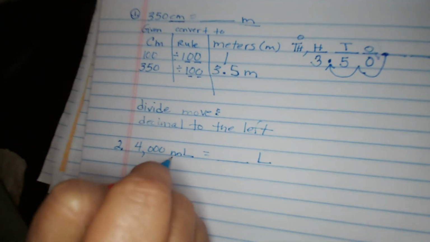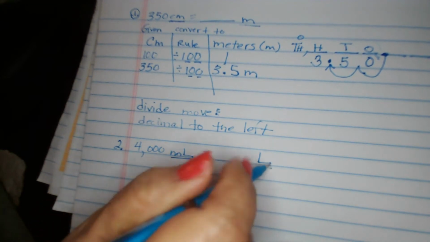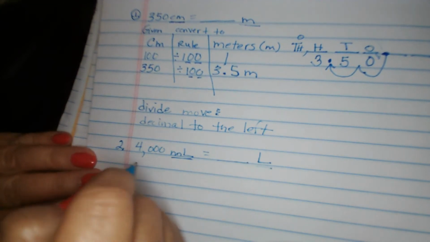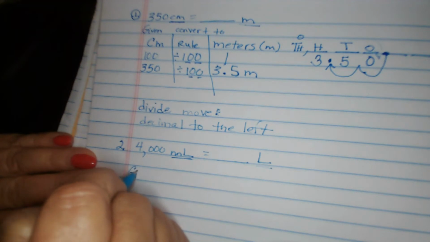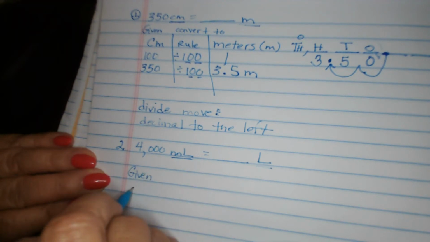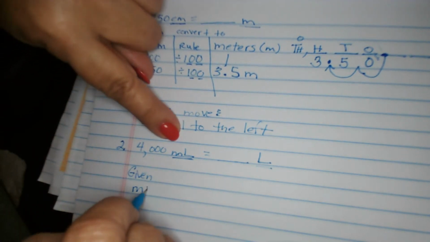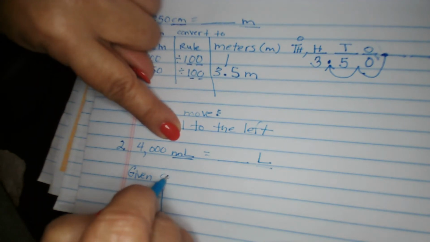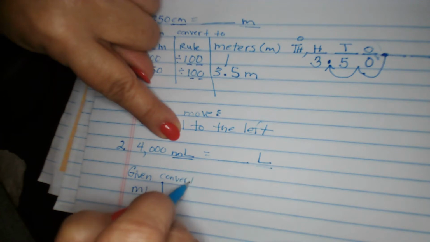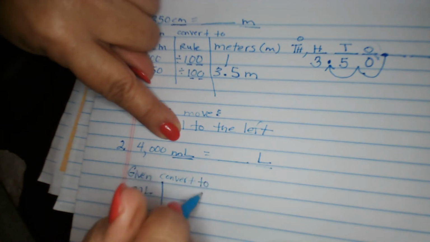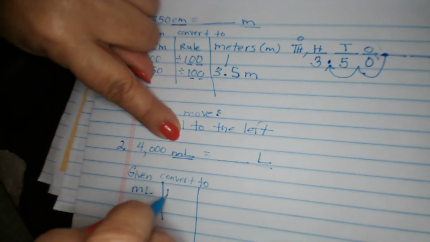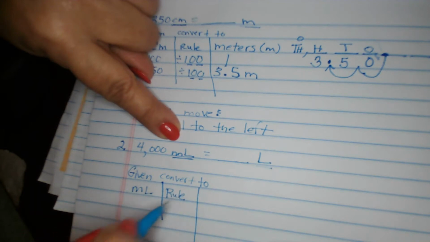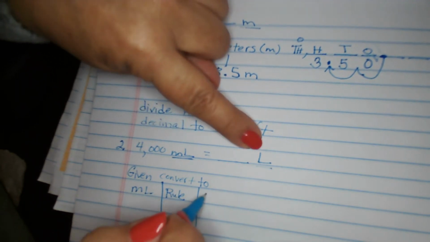So here's my mL to my L. If this is getting confusing, just write down what is my given. I'm given milliliters, mL, and what am I going to convert it to? Convert means to change, remember? So I'm going to have my rule, and I'm going to change it to liters.